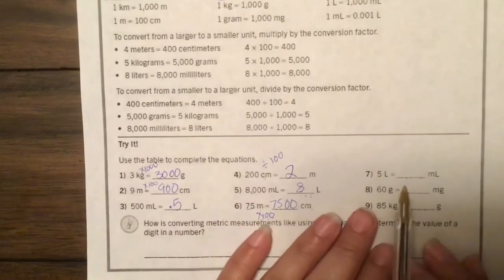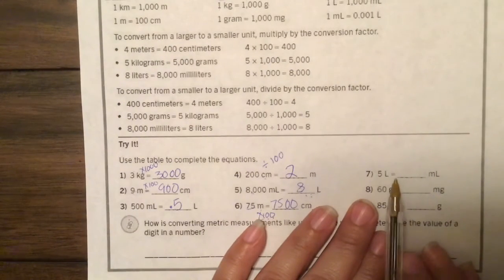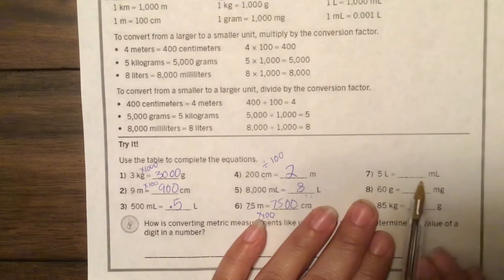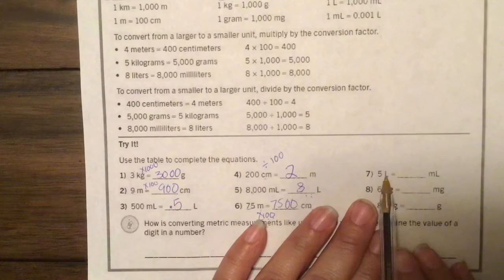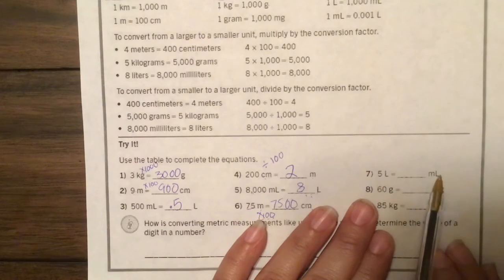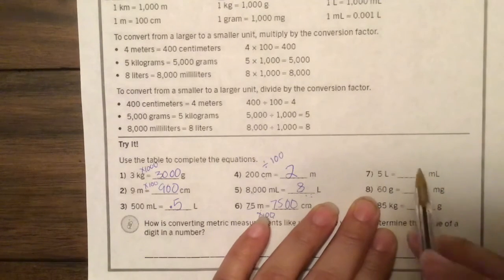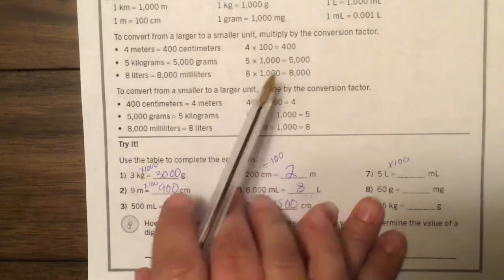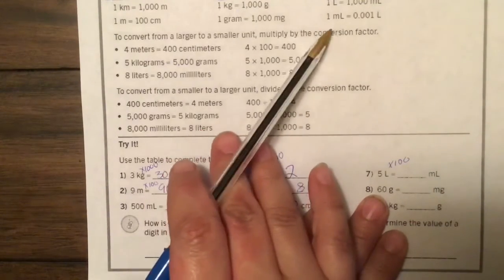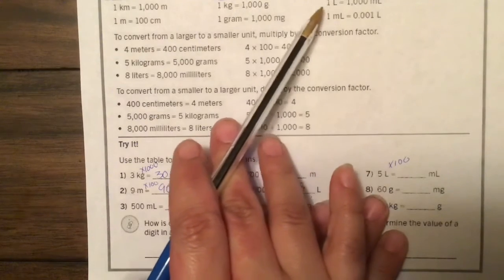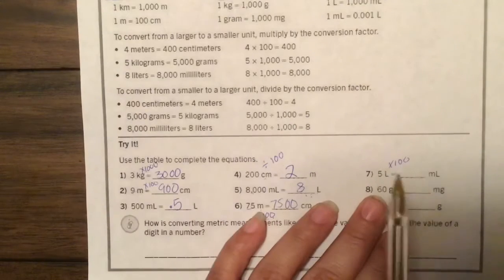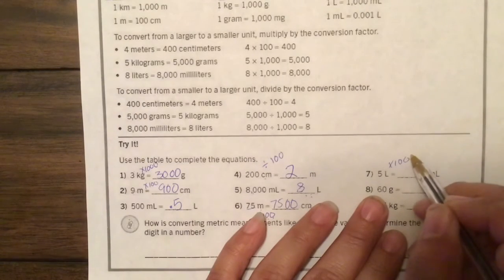Okay, our next one over here, we're going from liters to milliliters. So I'm going to multiply that because I'm going from this larger unit to a smaller unit. And I'm going to multiply that by 1,000.